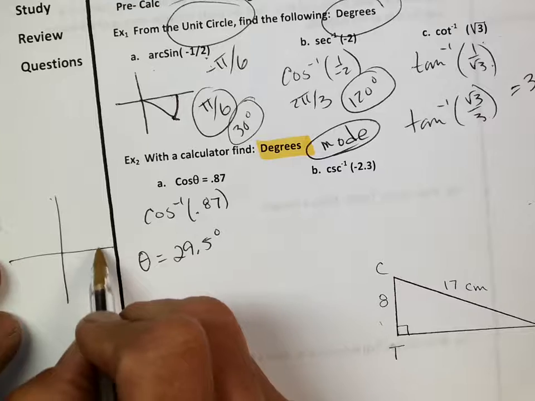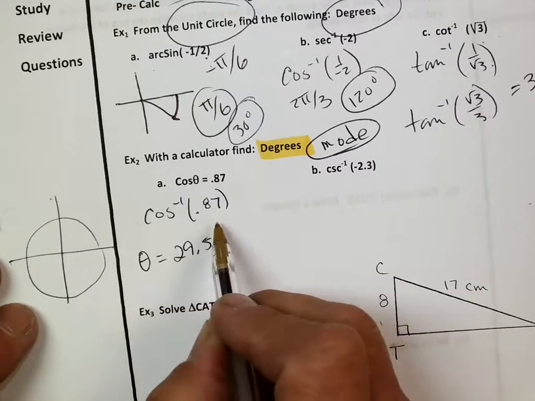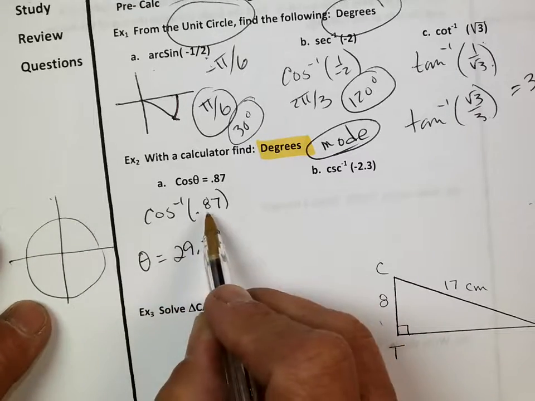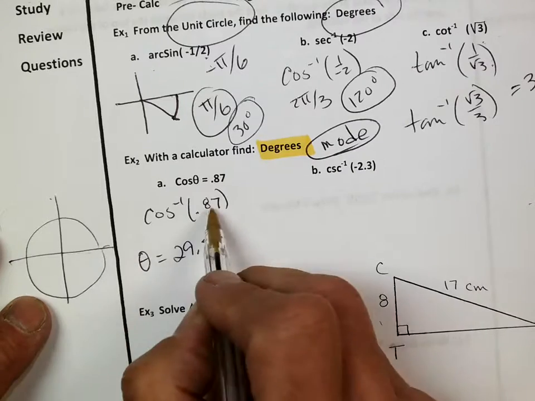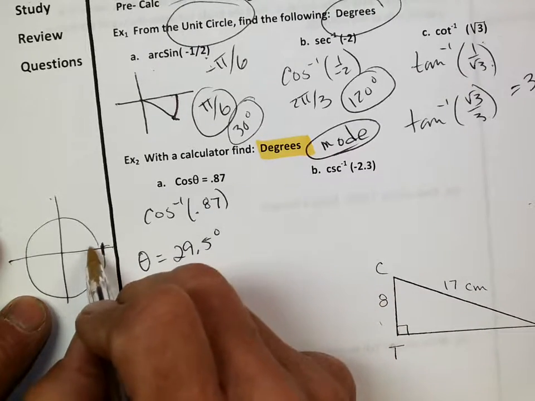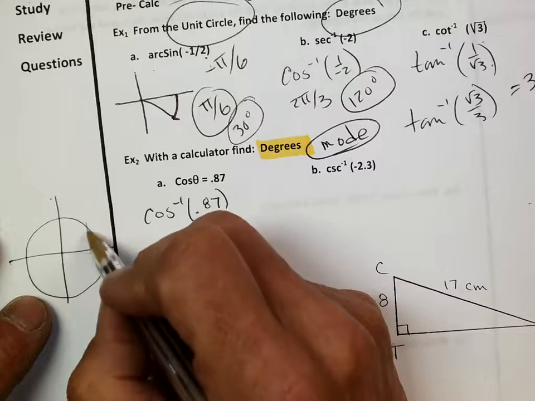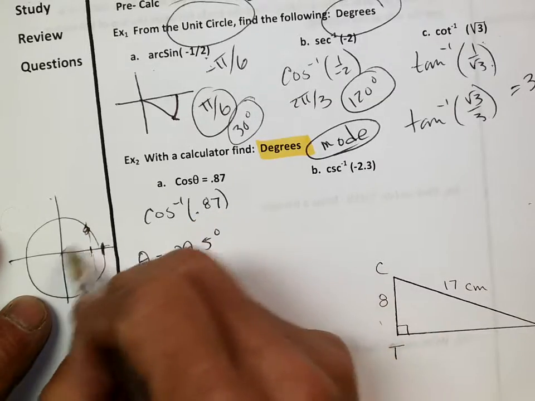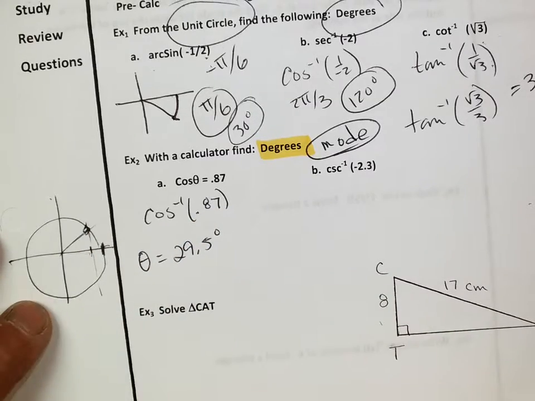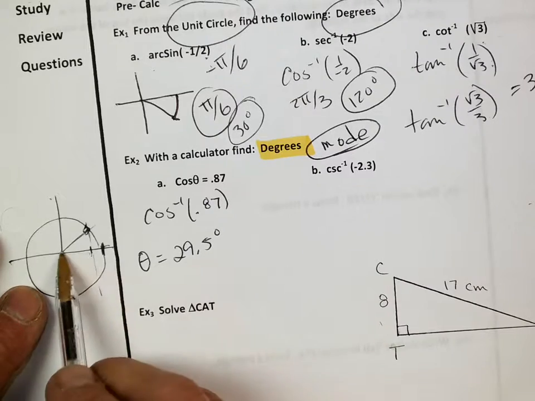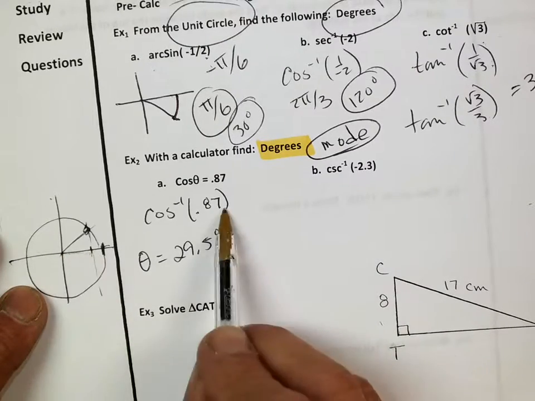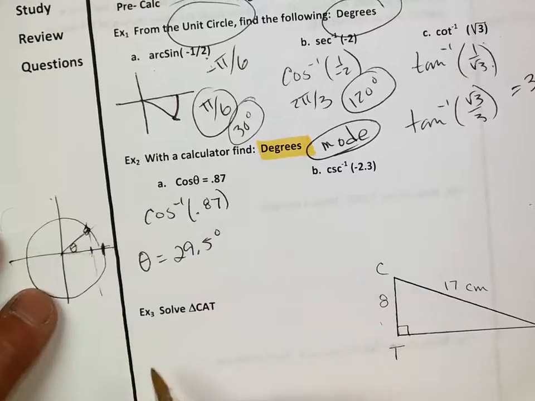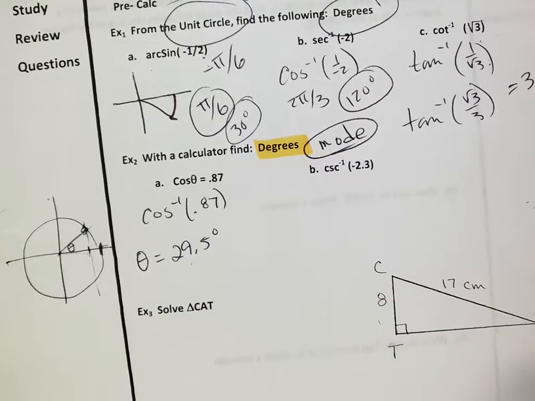An illustration, because I always like to illustrate so you know what's going on. Think about your unit circle, okay? And if I'm looking for an x value of about 0.87, so this is 1, 0.87 might be about here. What angle would that refer to? Right about there, so that's my angle, about 29.5 degrees. So if I have an x value of about 0.87, what angle does that refer to? About 29.5. That's really what's going on.